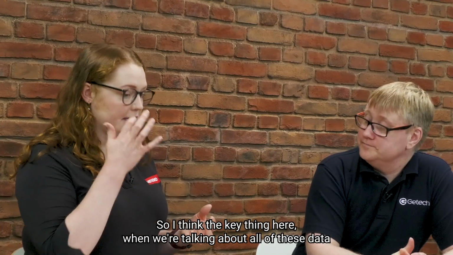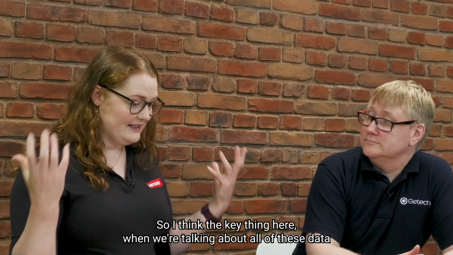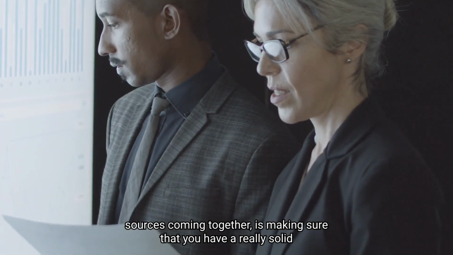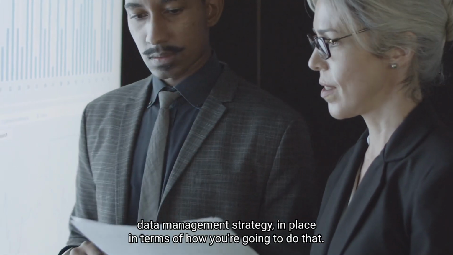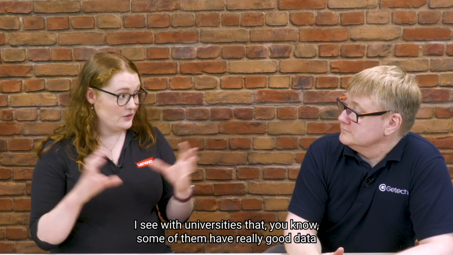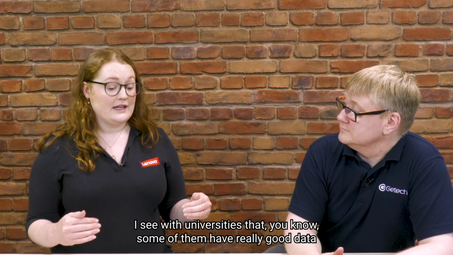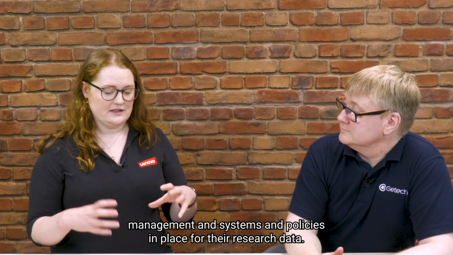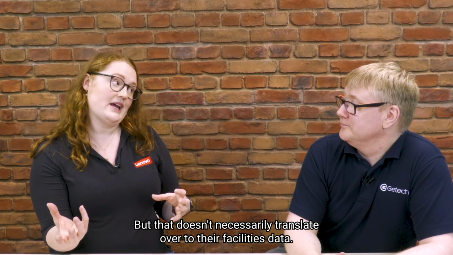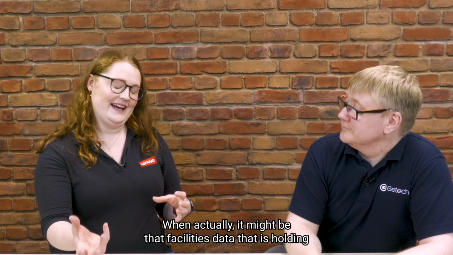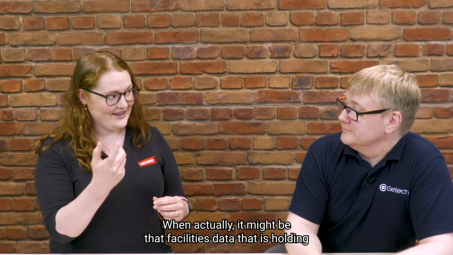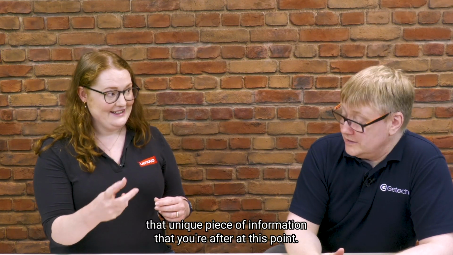So I think the key thing here when we're talking about all of these data sources coming together is making sure that you have a really solid data management strategy in place. I see with universities that some of them have really good data management systems and policies in place for their research data. Yes. But that doesn't necessarily translate over to their facilities data, right? When actually it might be that facilities data that is holding that unique piece of information that you're after.